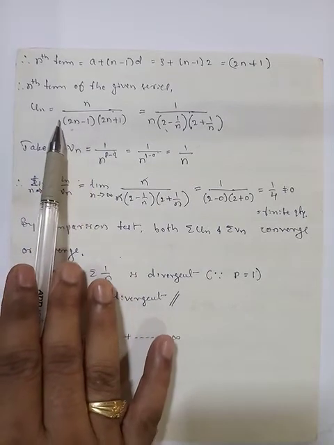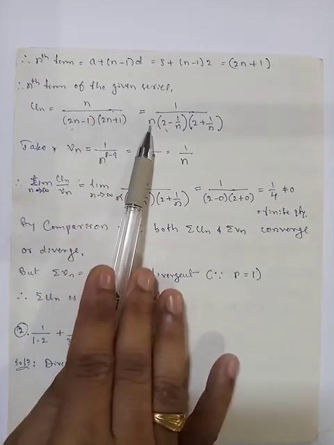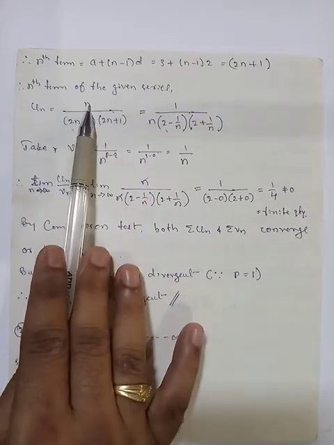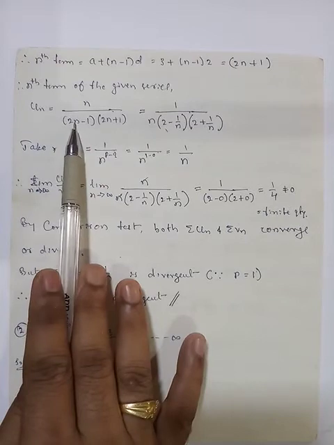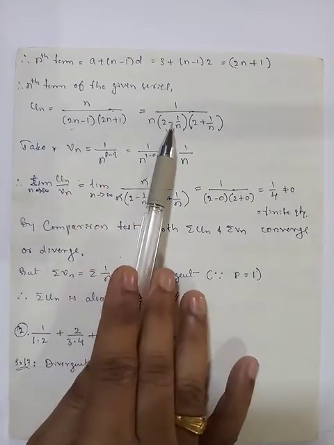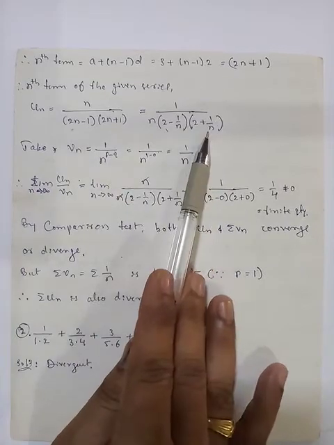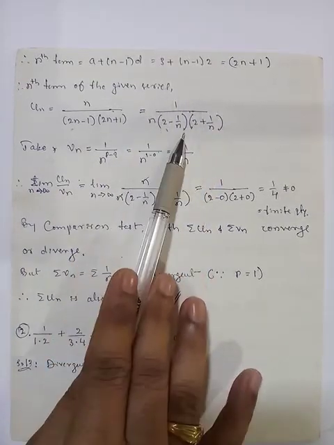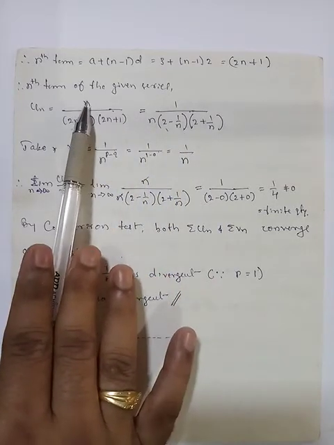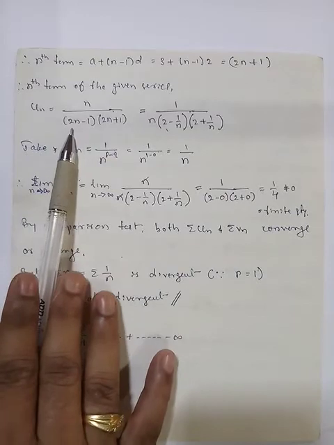This n and n square, so one n cancels, and we get 1 divided by the remaining n. Then when we took n common, this is 2 minus 1 by n, and 2 plus 1 by n. Usually we write the given un in this form by taking the highest power of n common in the numerator, also in the denominator.